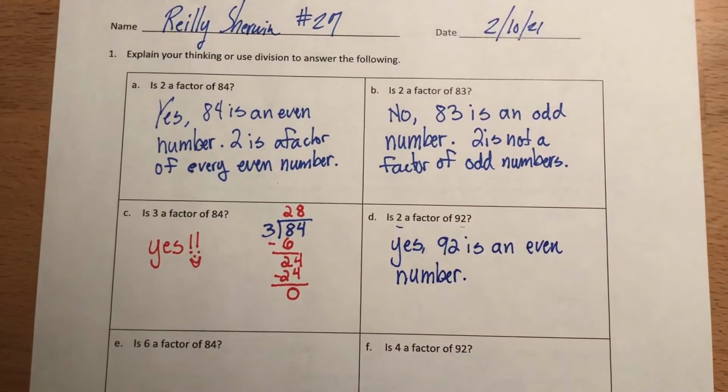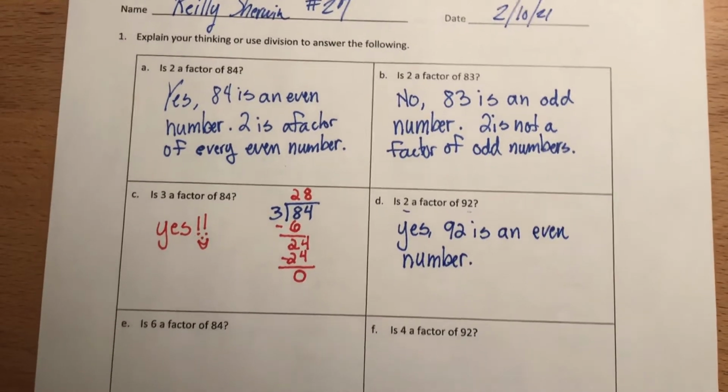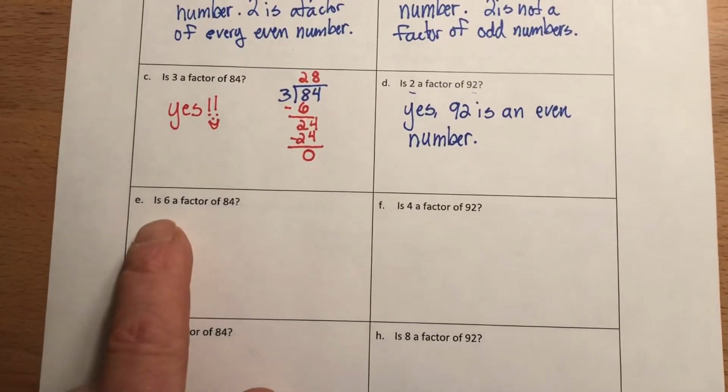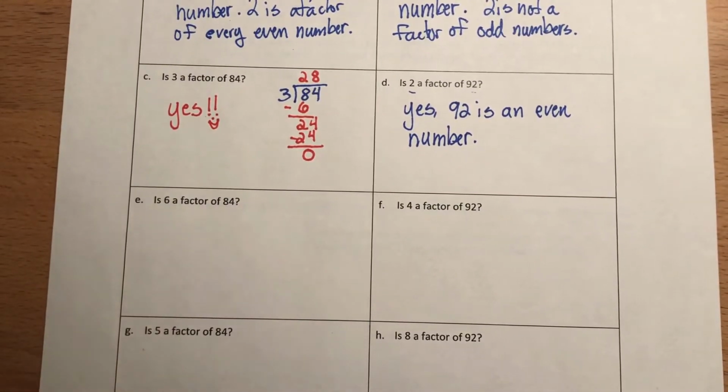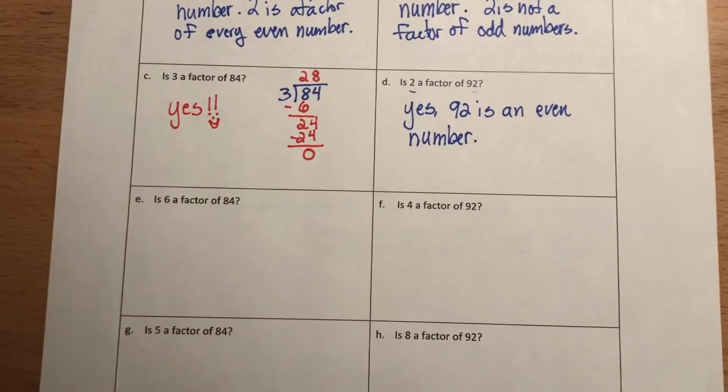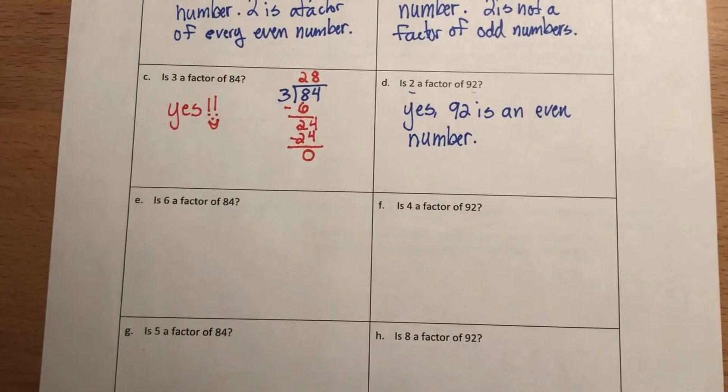Period. Perfect, okay? Now we're moving on. I see this one. Is 6 a factor of 84? I don't know right off the bat, okay? Now I'm sure I could figure this out in my head. I'm going to write it down just to make sure. I'm going to actually do some long division here.